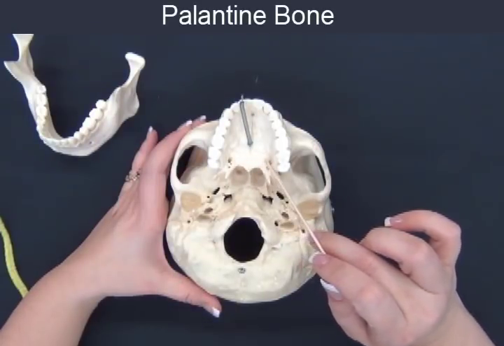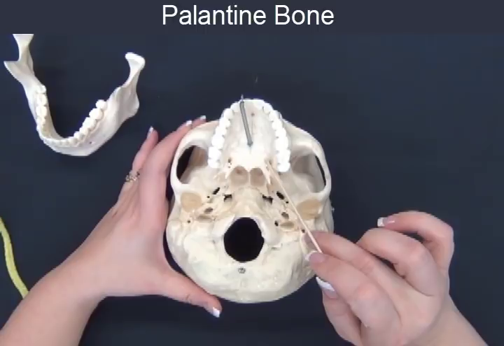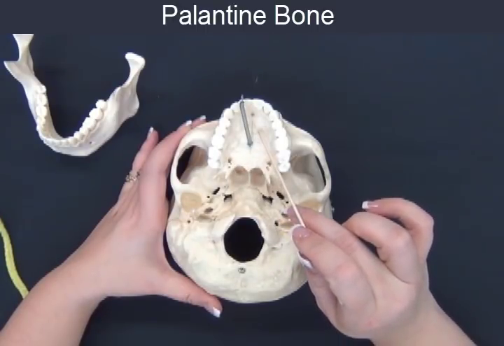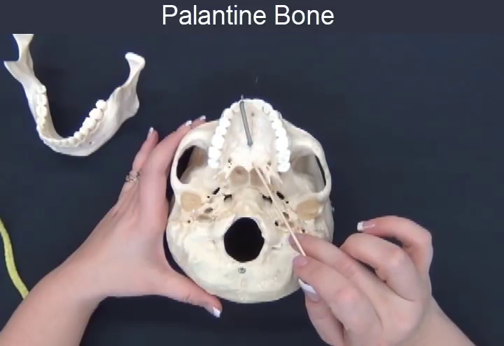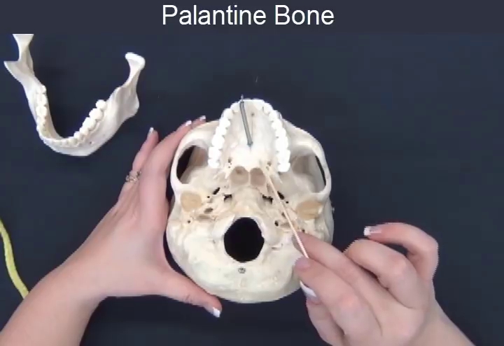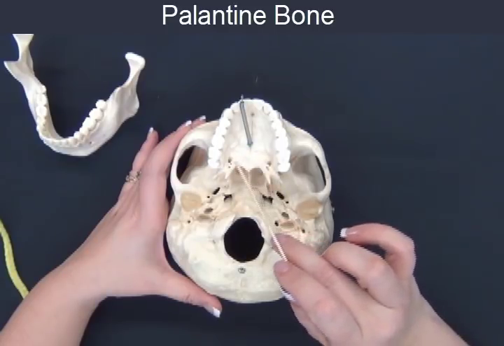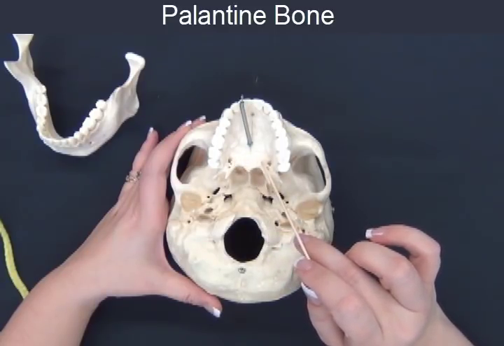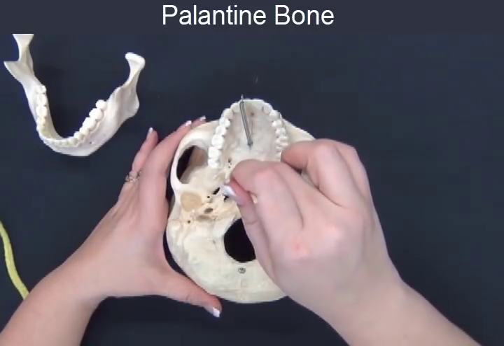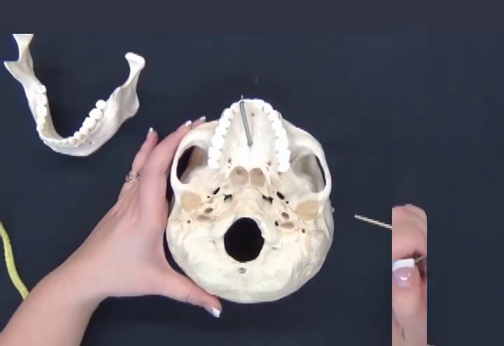The posterior 1/3 of the hard palate is called the palatine bone. And we can see the division between the palatine process and the palatine bone in this suture. The palatine bone is a U-shaped bone, and what you see here is the bottom of the U. The arms of the U extend into the skull.